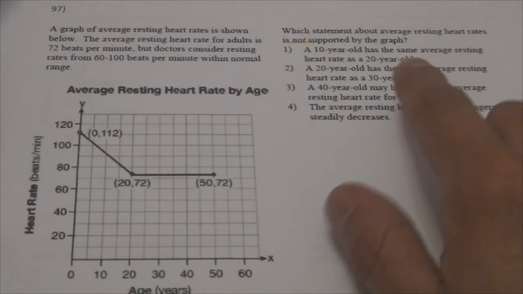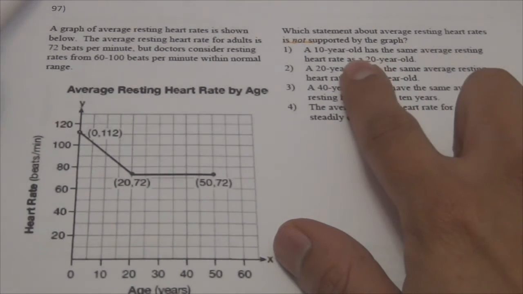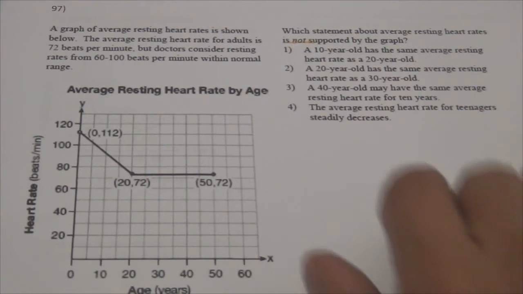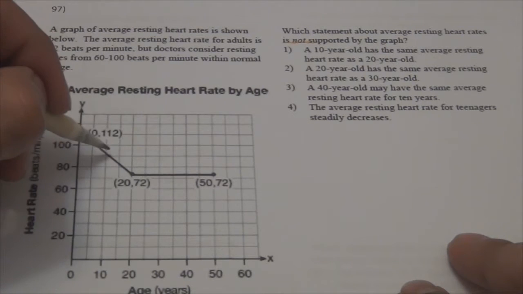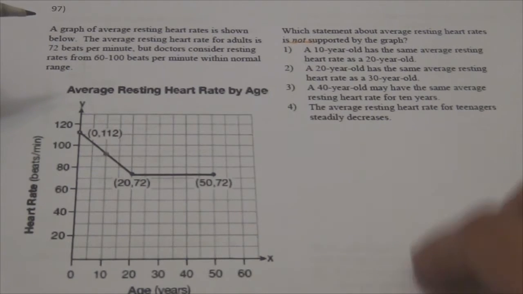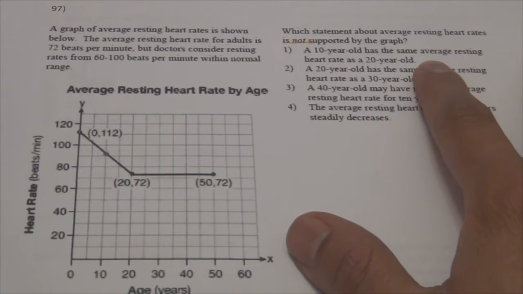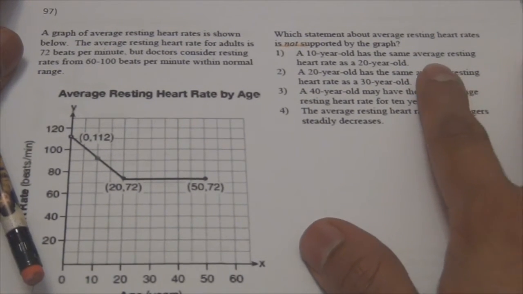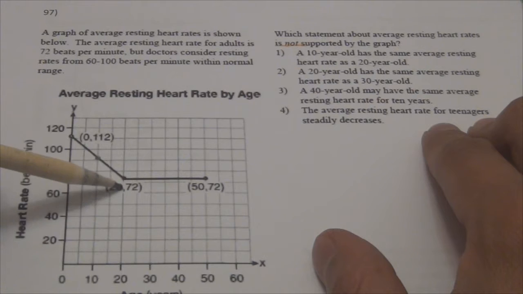So, a 10-year-old has the same average resting heart rate as a 20-year-old. The 10-year-old is right here. All right. And it says that it has the same average resting heart rate as a 20-year-old. Where's the 20-year-old? Here.